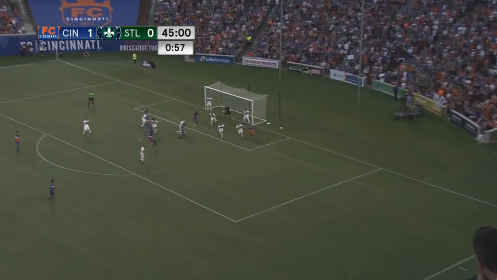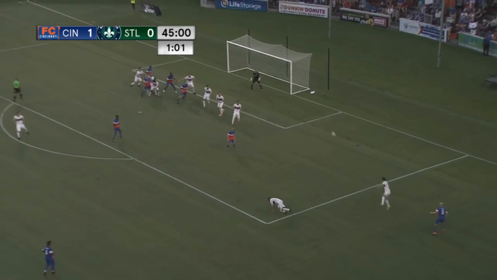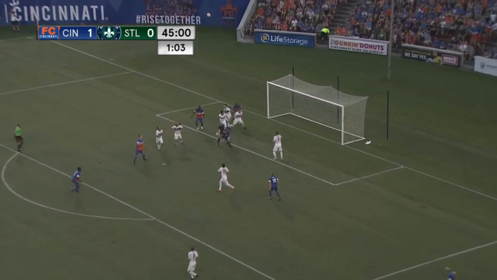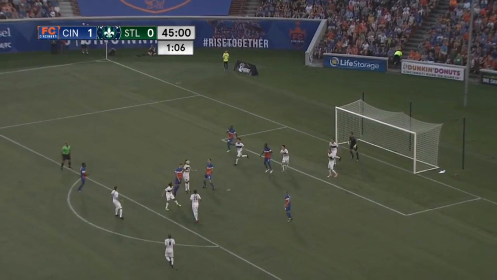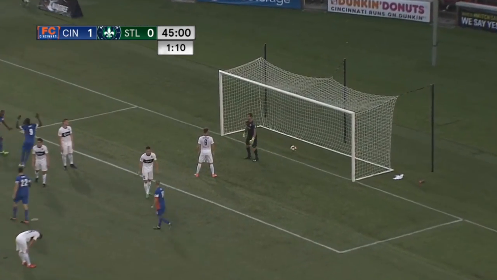Corner comes in. I head it out, but I head it a little bit straight back to the guy. I close him. He crosses in. Our goalie does great to get the ball out. We don't win the header. Bounces right to their forward. He turns and shoots for the second goal.